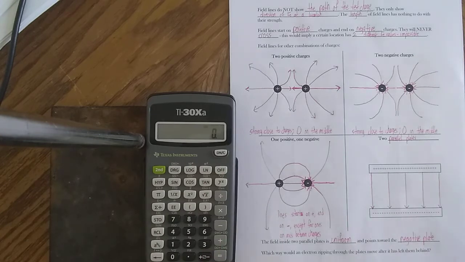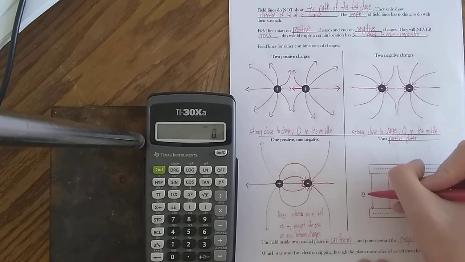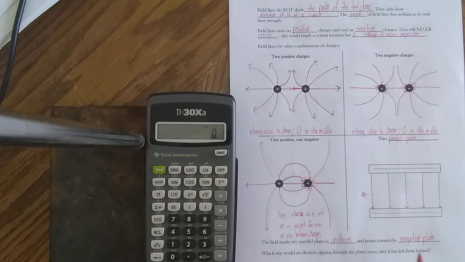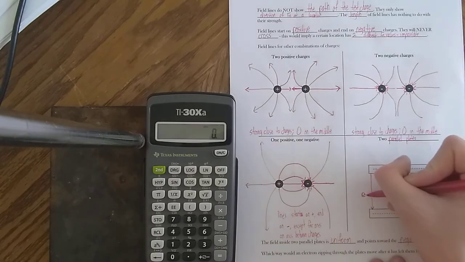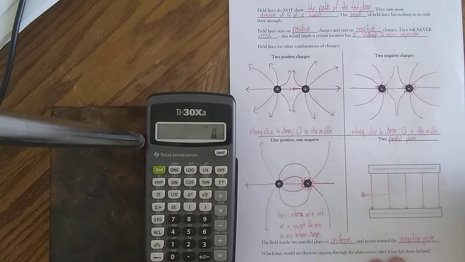Another way that we use parallel plates is that we can shoot electrons right inside them. Imagine I shot an electron here. E stands for electron. If the electron starts getting shot in this way, what's going to happen to it? Well, it's going to get repelled by this negative plate, and attracted by this positive plate. So as the electron moves, it starts to move up towards the positive plate. And once it's outside, it's going to keep going in that direction.